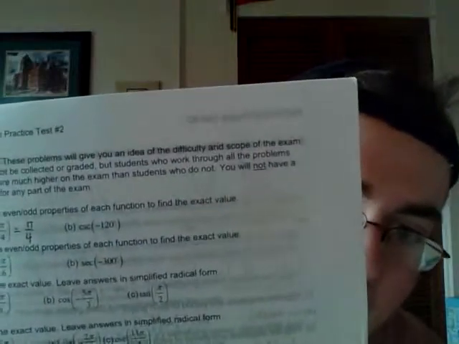cosecant of negative 120 degrees. We all know 120 degrees is 2 pi over 3. So let's start there. In this case it'll be negative 2 pi over 3. Now, remember you have the cosecant, which is a reciprocal of sine.